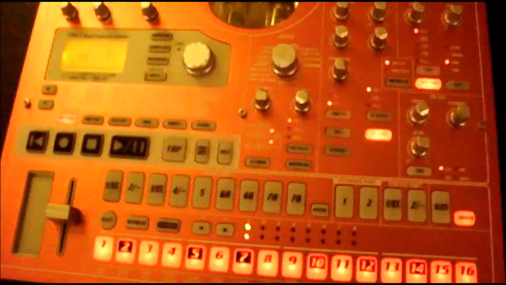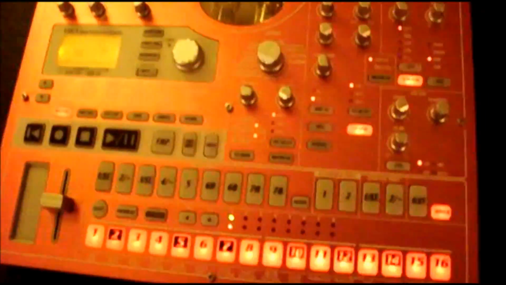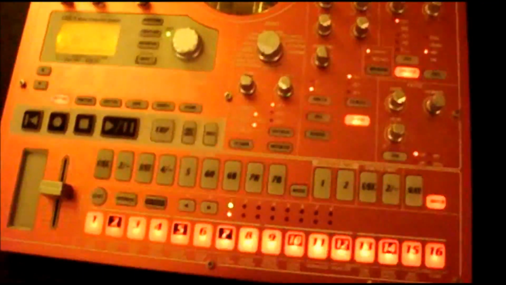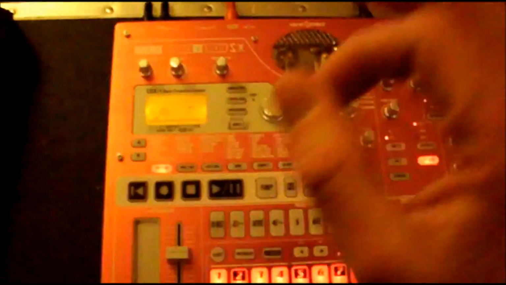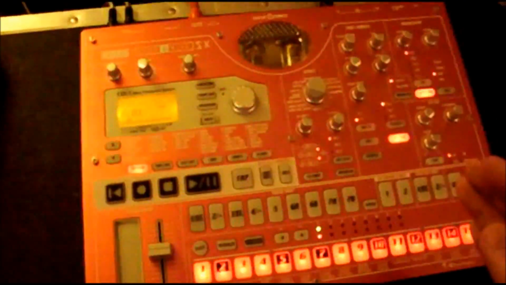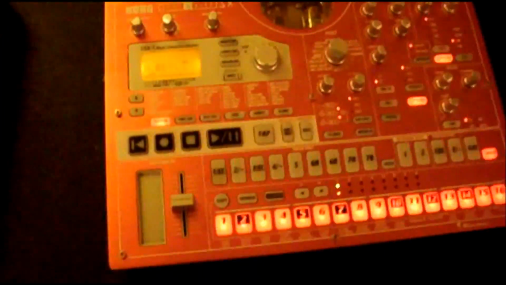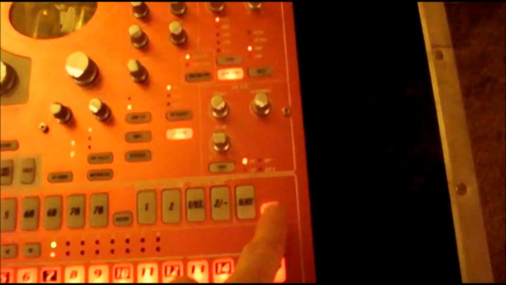Now, anybody who is familiar with my ESX videos is familiar with my using the motion sequence to bring the state of a sample back to its original state every couple bars, okay? Well, you can do the same thing with the audio, okay?